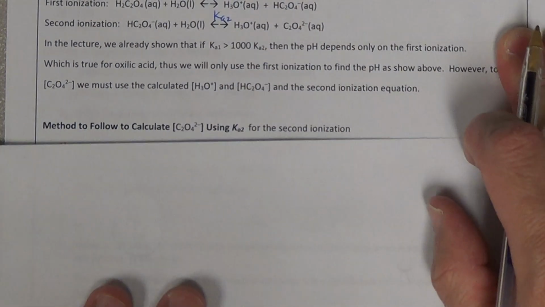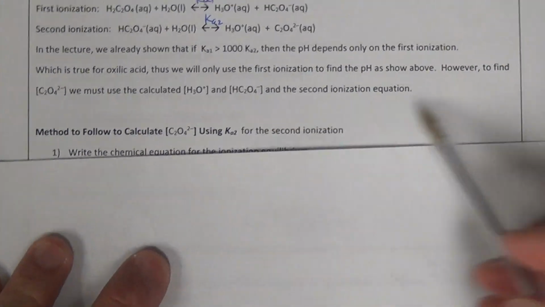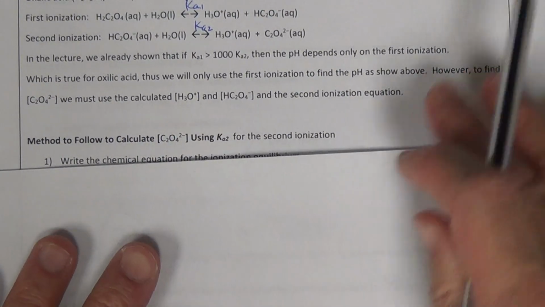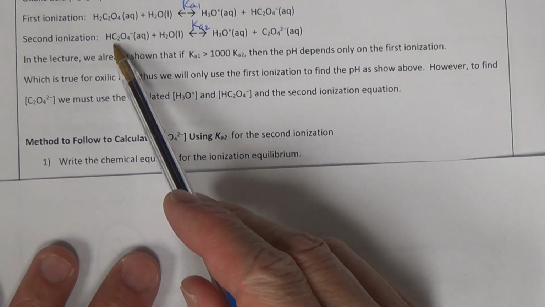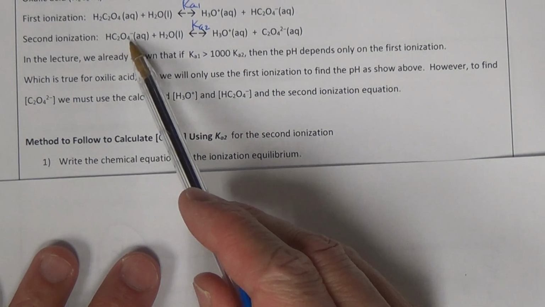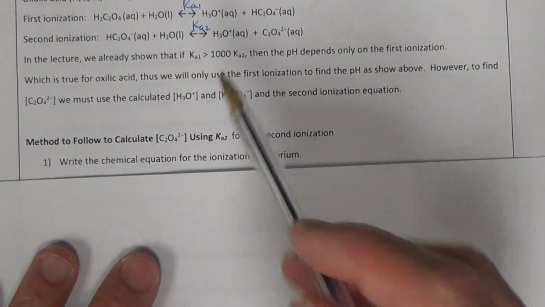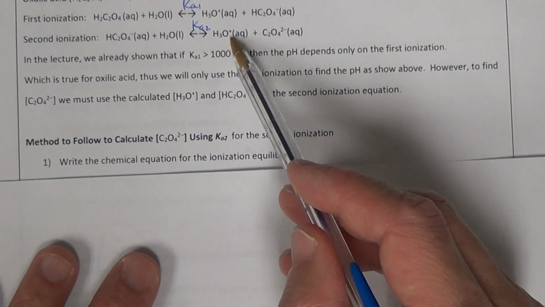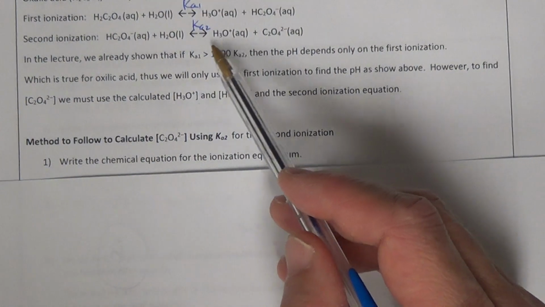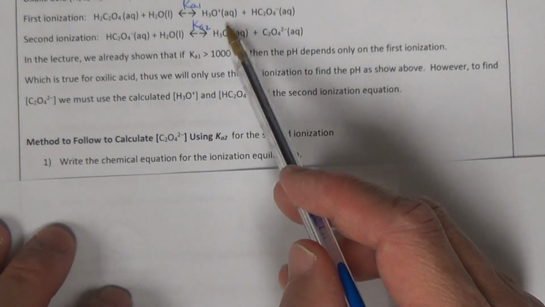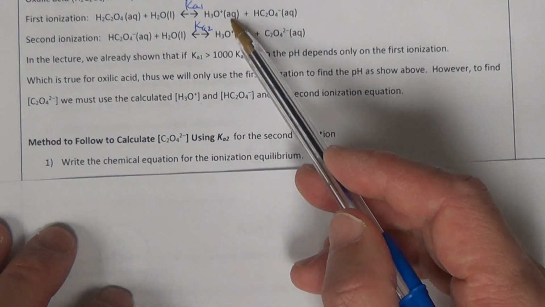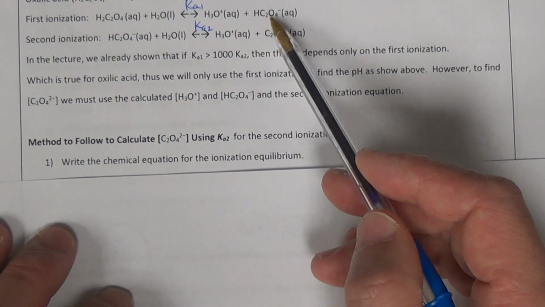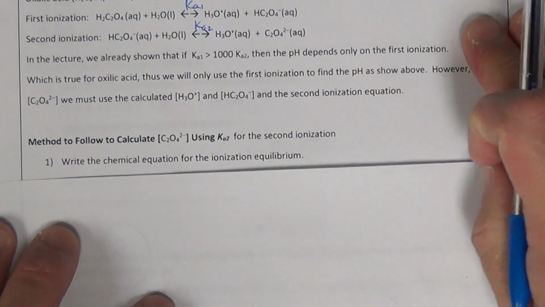And not only that, when we set up the IC table, we'll see the initial concentration of this HC2O4 negative and this H3O plus. So the initial concentration in the second step will depend on the equilibrium concentration of this H3O plus and this HC2O4 negative.